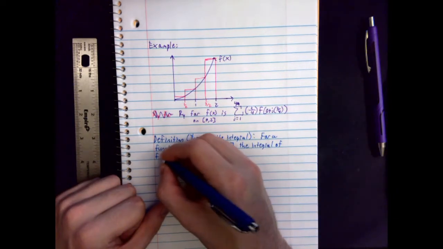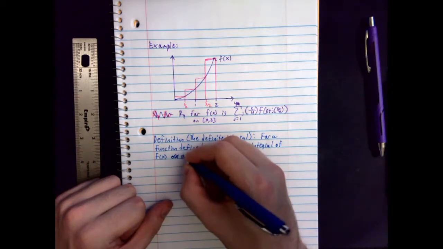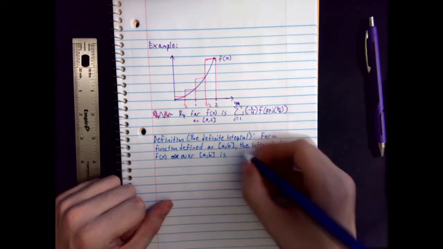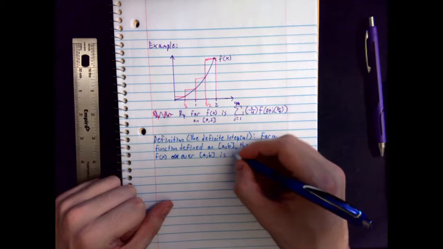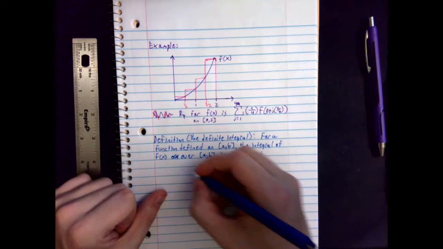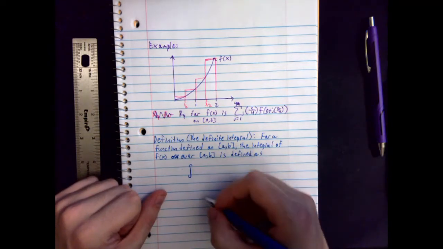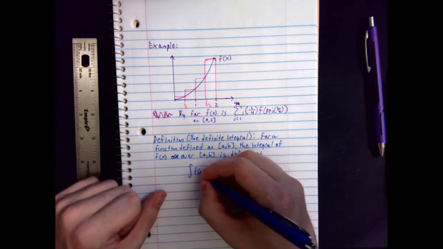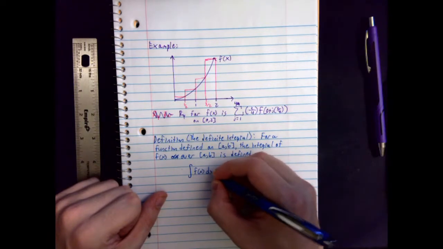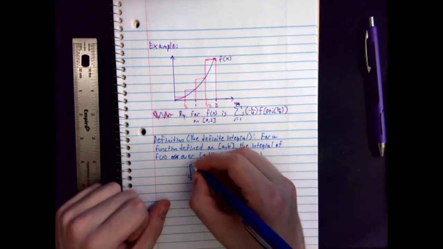of f of x over a to b is defined as, and the way that we're going to write this is this little scripty s for an integral sign, f of x, and then we need to indicate the variable that we're integrating with respect to, so dx, and then from a to b.